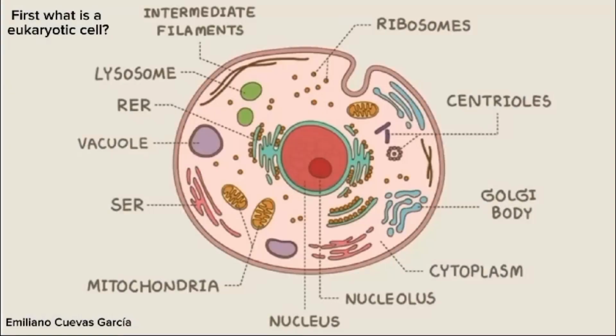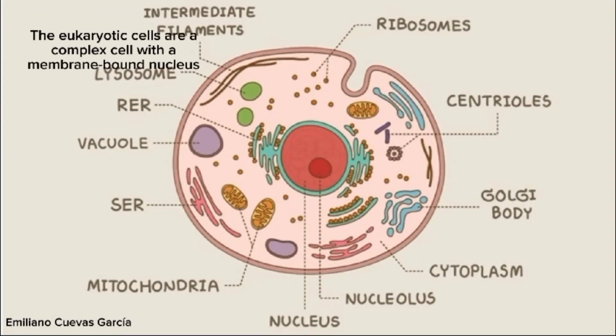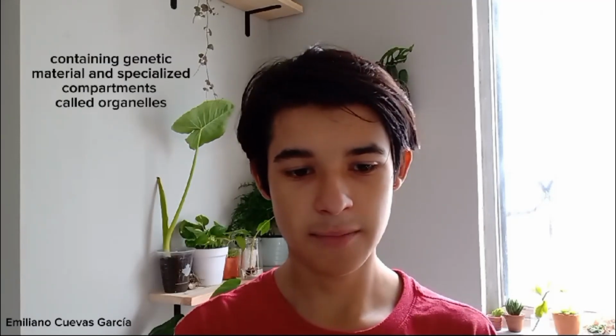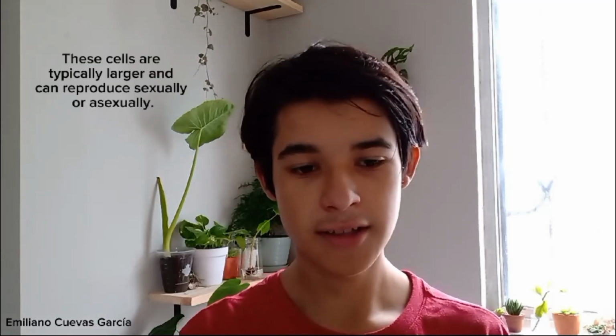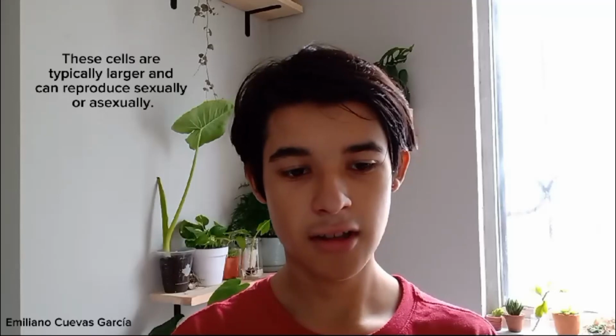First, what is a eukaryotic cell? Eukaryotic cells are complex cells with a membrane-bound nucleus containing genetic material and specialized compartments called organelles that perform specific functions. These cells are typically larger and can reproduce sexually or asexually. Examples include animal, plant, and fungal cells.